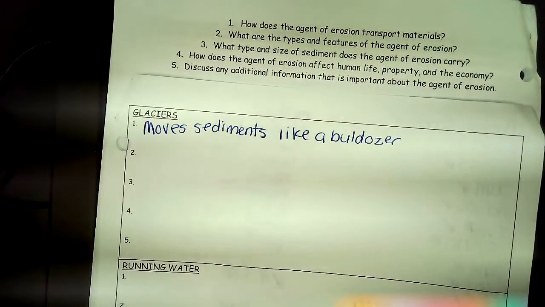Does that create a good enough picture for you guys? You know what a bulldozer is? Big, heavy piece of machinery that just pushes stuff. I'm sure there's more to it than that, but I think that's good enough. Kind of like a snowplow, I guess. A snowplow's gonna move anything that's in its way.